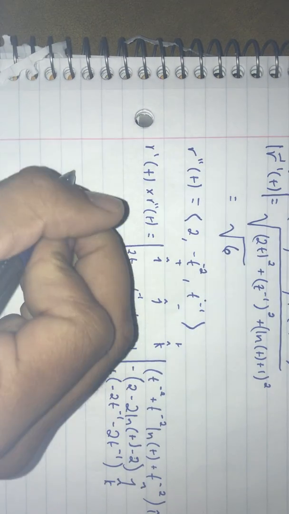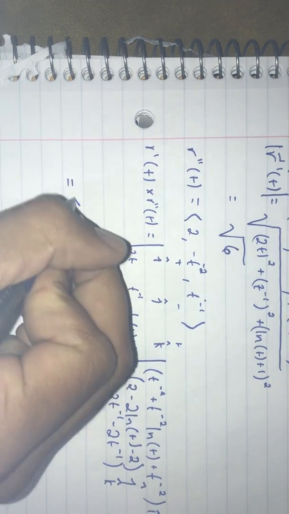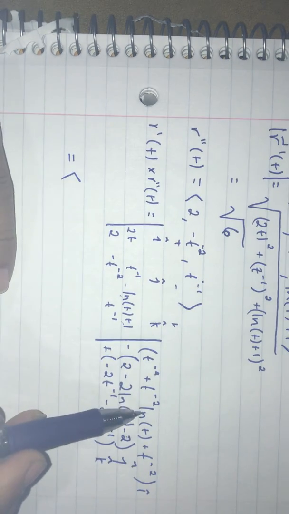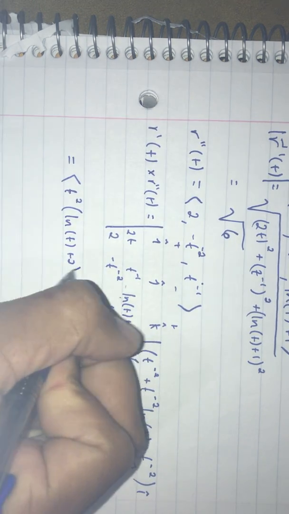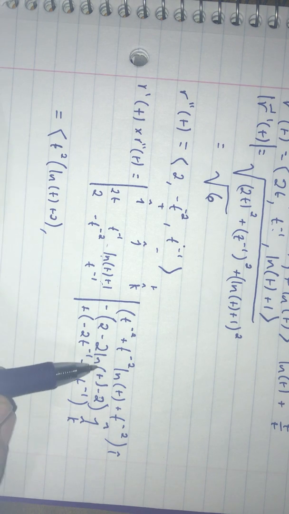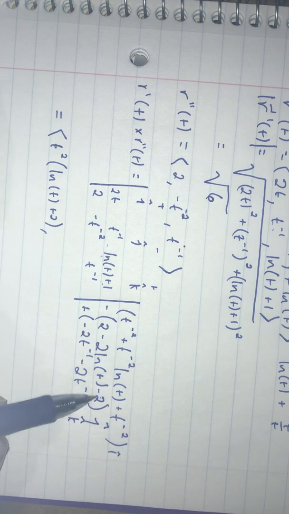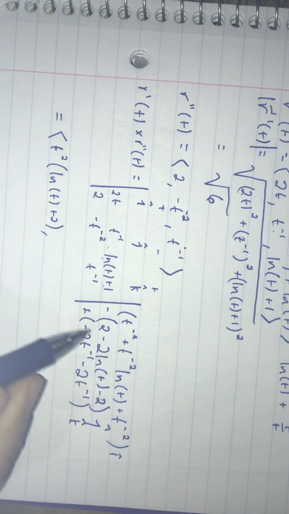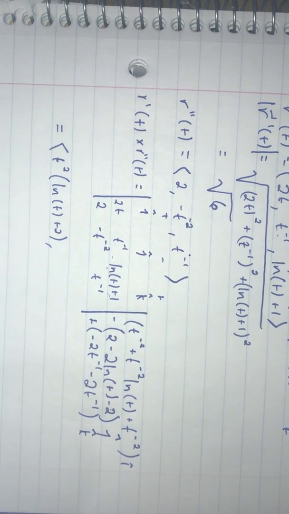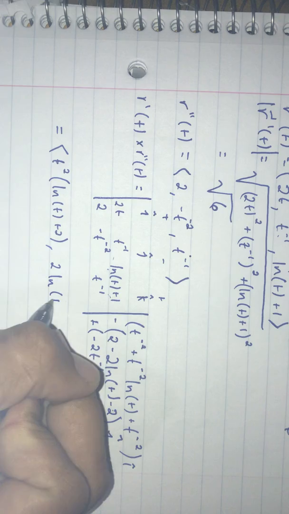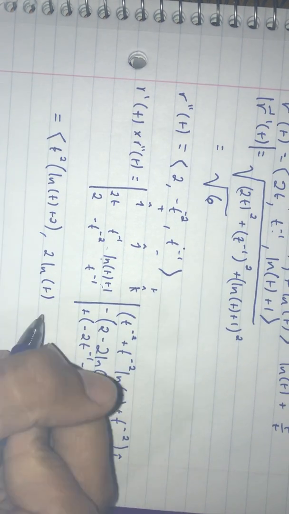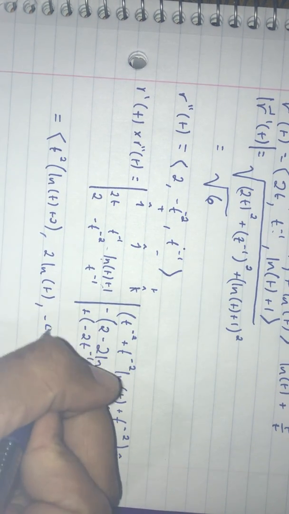So when we simplify that out, we can take the t's out of the first one and get t to the negative 2 times ln of t plus 2. Then for j, we got a negative 2 and a positive 2, those are going to cancel, and this negative is affecting that, so it's just going to be positive 2 ln of t. And then this one's pretty easy, just negative 4t to the negative 1.